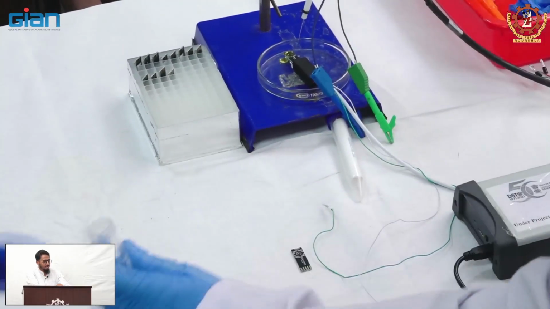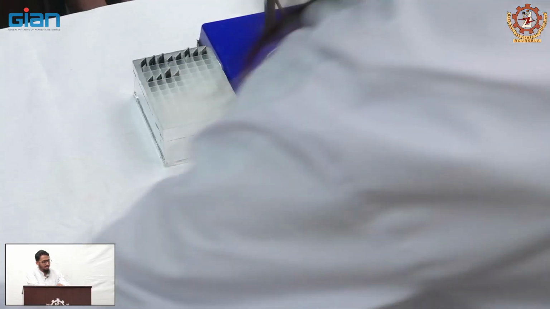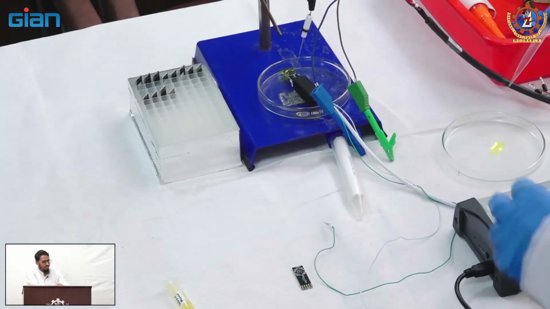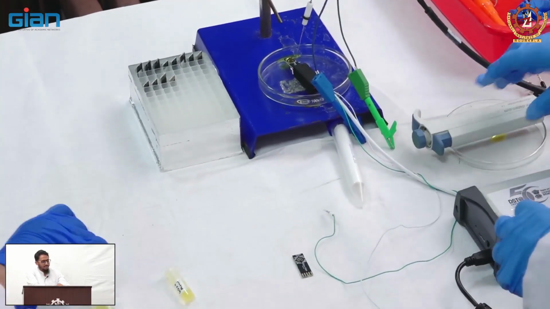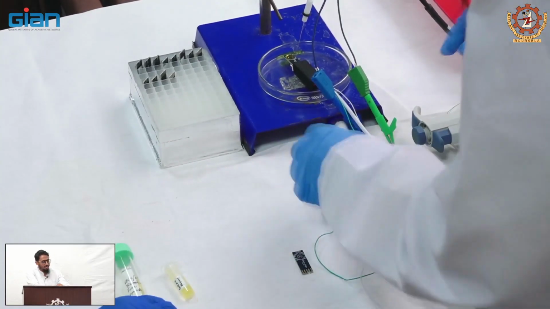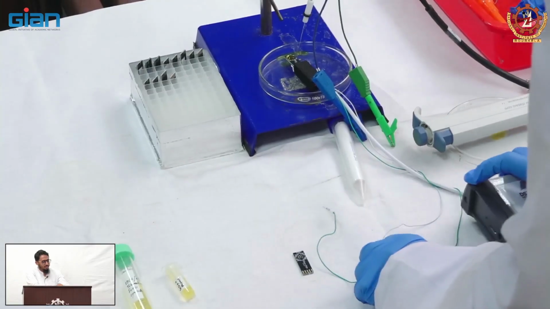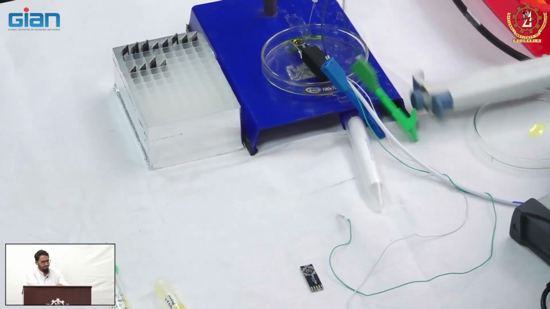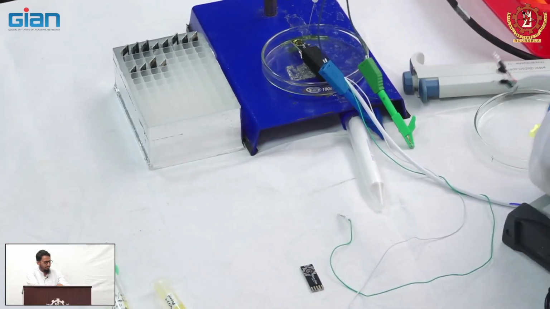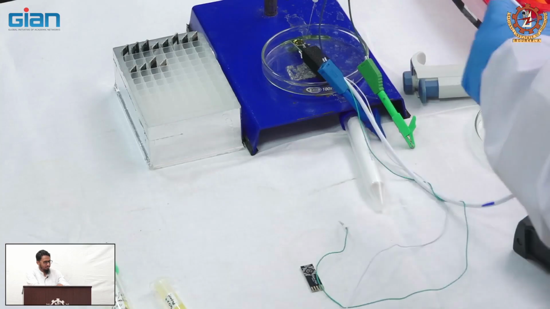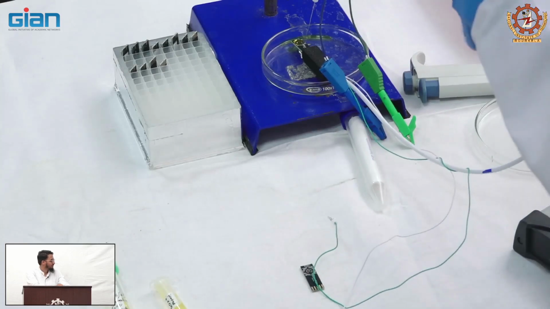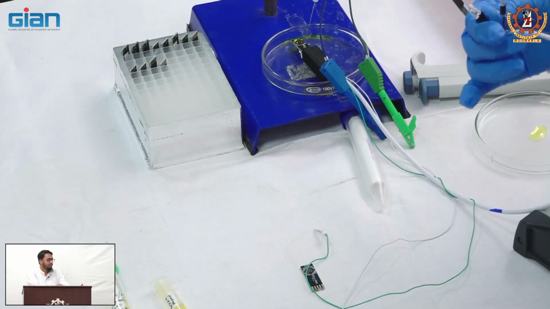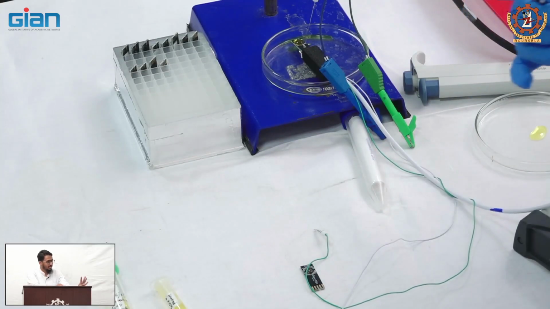So, if you can see closely, you will see that there is a platinum based external counter electrode that is placed in touch with the solution and the solution is in touch with the PCB based electrode. Yeah, 4 scans we can do.